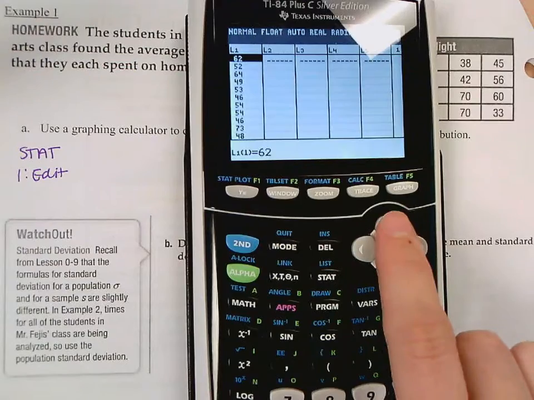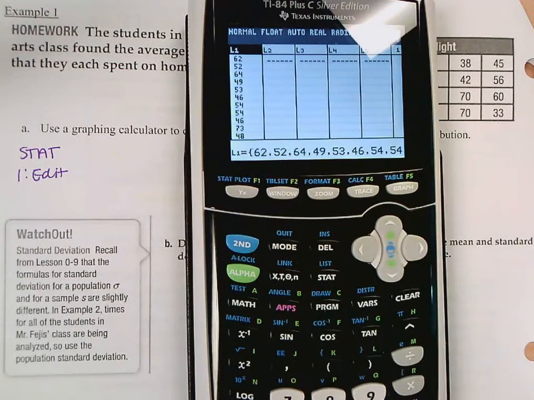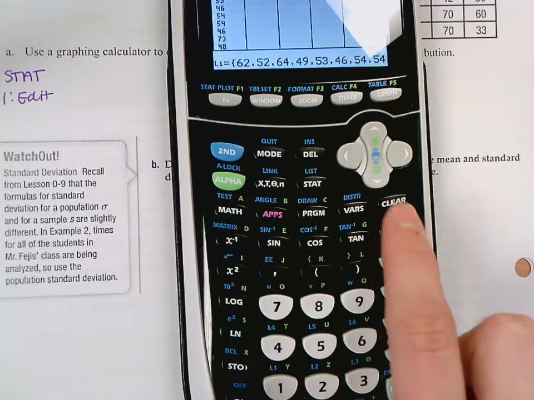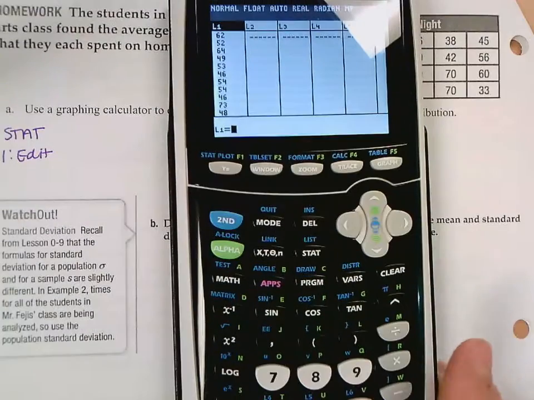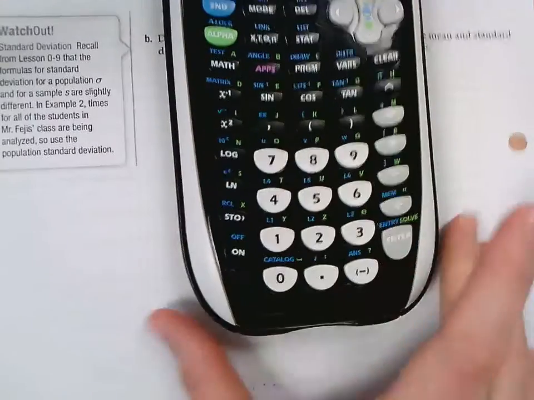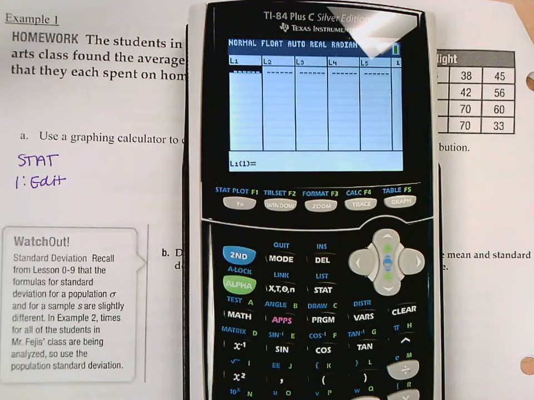How to clear a list, and you might not have the same list names that I do, but how to clear it is you arrow up to the name of the list, and then you have to hit the clear button, which is in the very last column. It's like underneath the down arrow. Hit clear, and then you have to hit enter, which is in the bottom right. And then everything in your list should disappear. And if you have things in more than one list, because I know that happened fourth hour too, make sure all of the lists are cleared. They're all starting out blank.